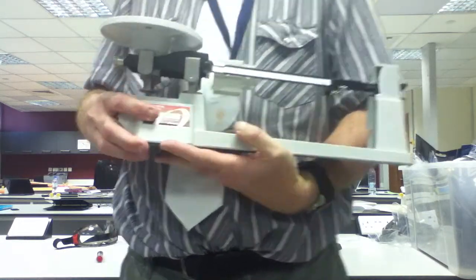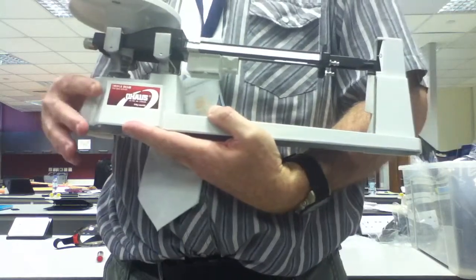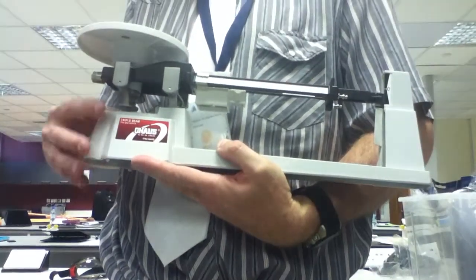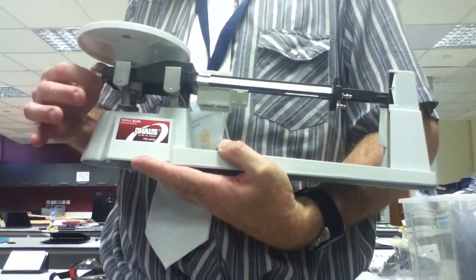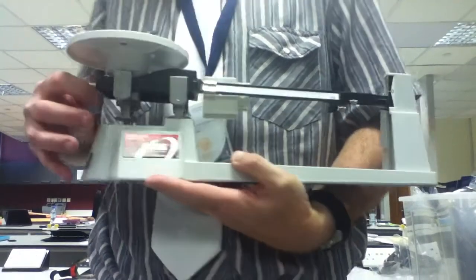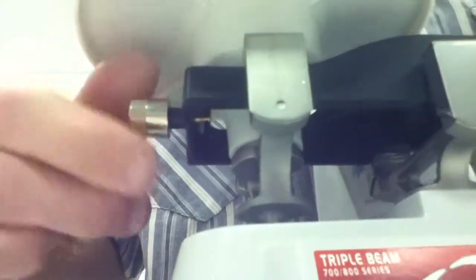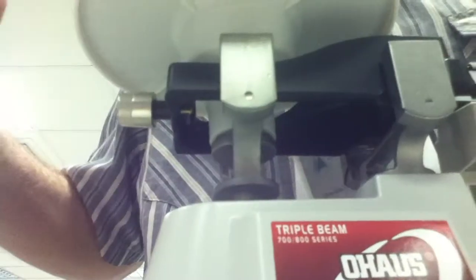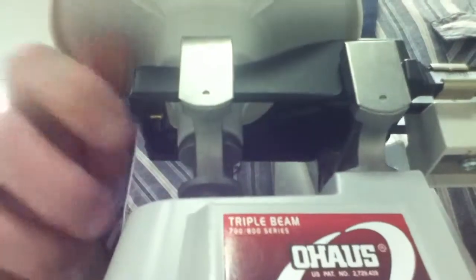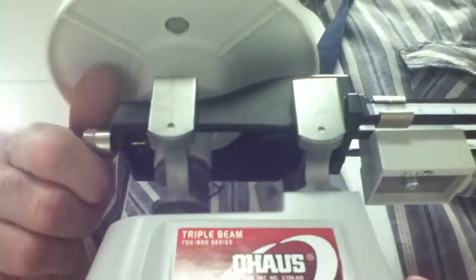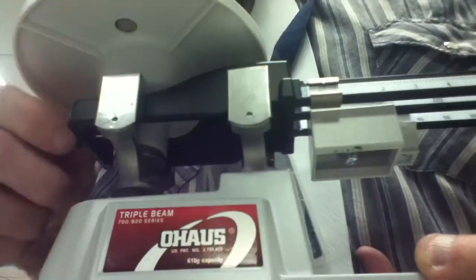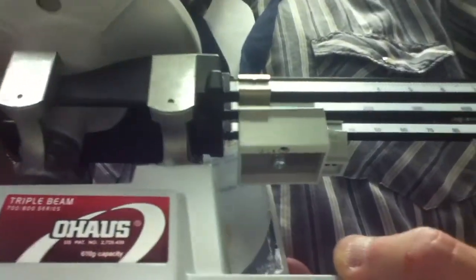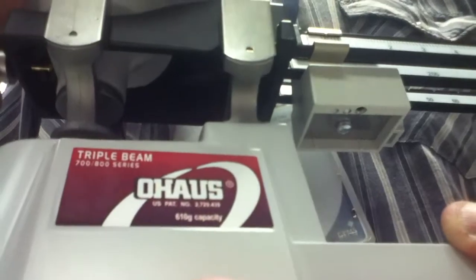It's going to be difficult to do this not on a table. But there's a little knob here. Can you see the little knob? If I turn it backwards, it comes out and makes it heavier. If you turn it in, it makes it lighter. That's how you adjust to make sure it's zeroed. You don't play with this knob at all. Understood?